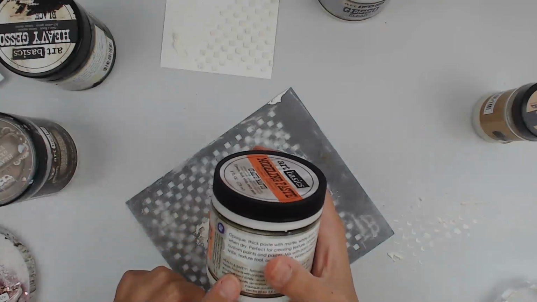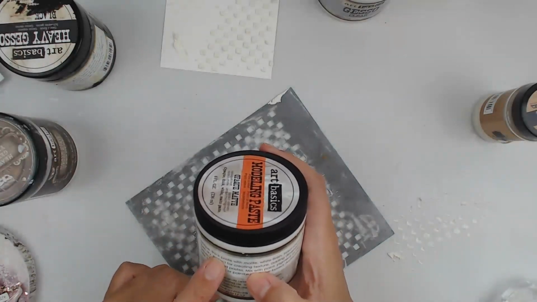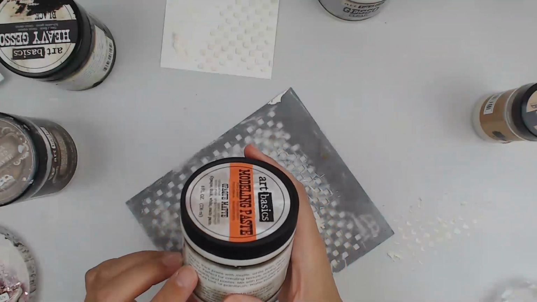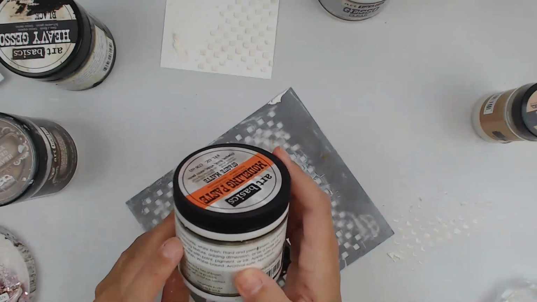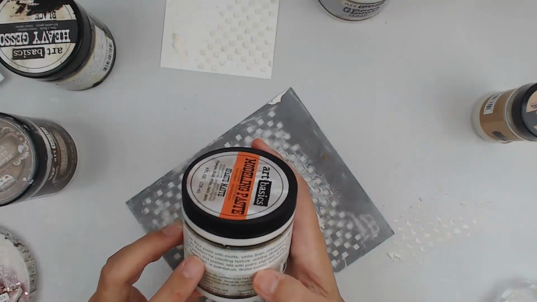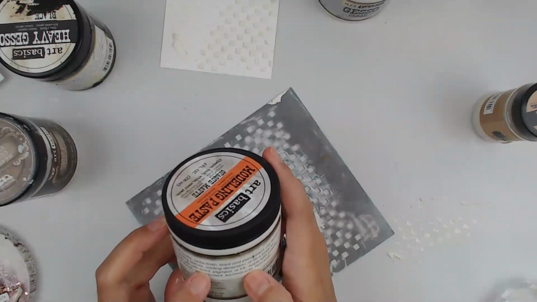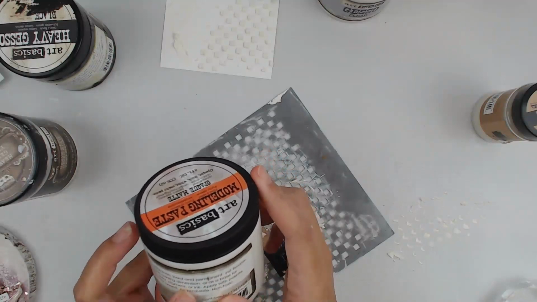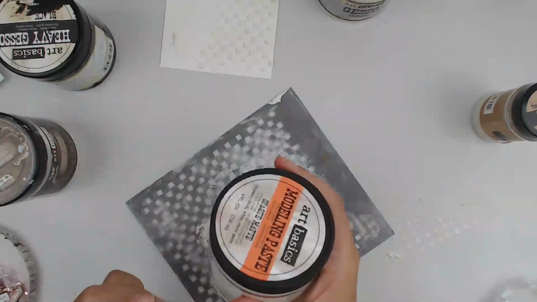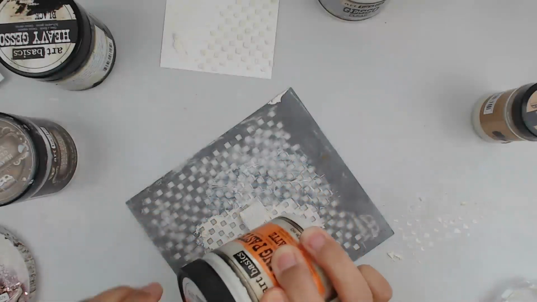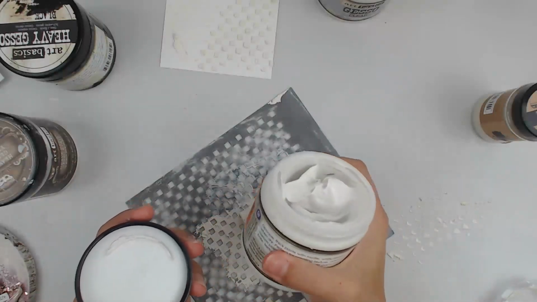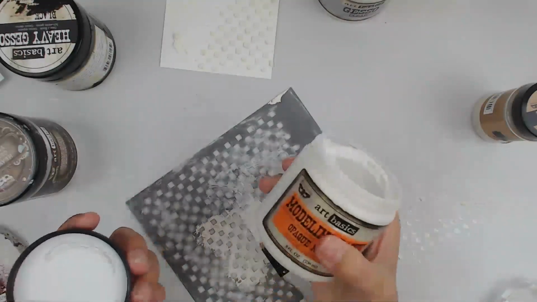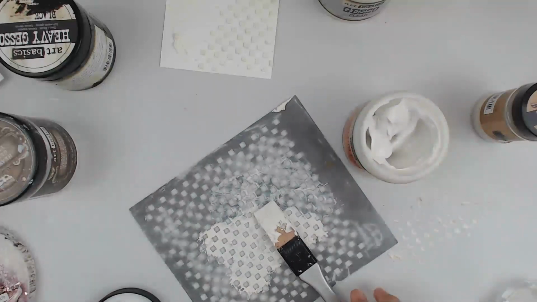It says regular modeling paste is opaque, thick paste with matte white finish, hard and permanent, yet flexible when dry. Perfect for creating texture, adding dimension, or as a base for custom paints and paste. Mix with paint, pigment, or ink. Apply with palette knife, texture tool, or paintbrush. Water-based, archival safe, and non-toxic. So this is great. I prefer different types of paste when adding texture, but this one is a good one to start off with, I think maybe.